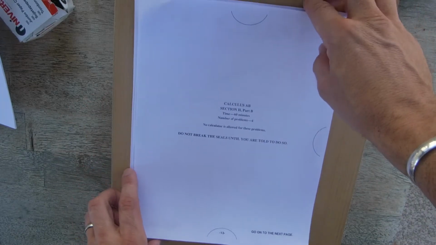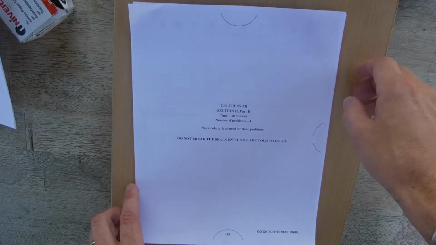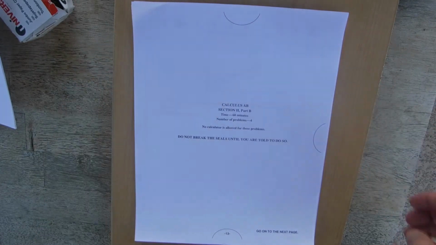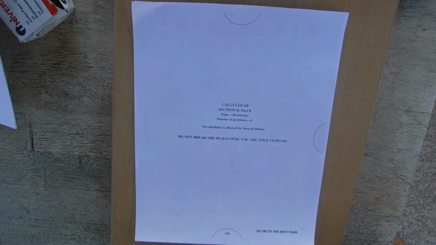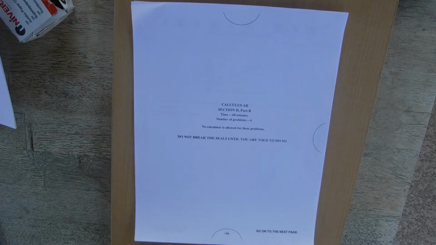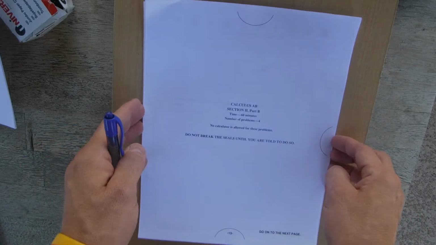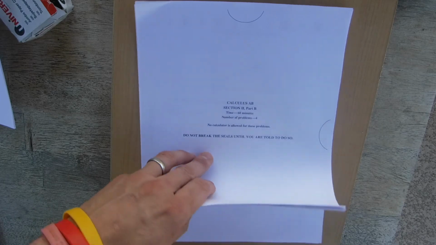Okay, here we go, kids. This is lesson number 8, which is going to be the 2016 numbers 5 and 6 of the free response questions. These are non-calculator questions. So let's go ahead and get started.